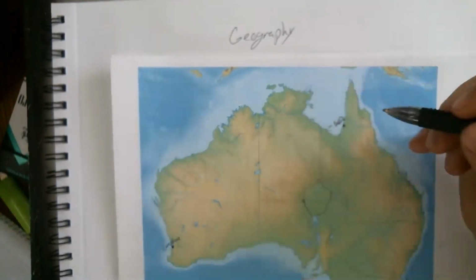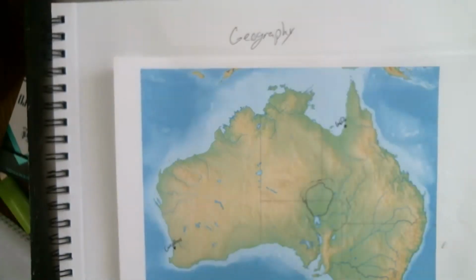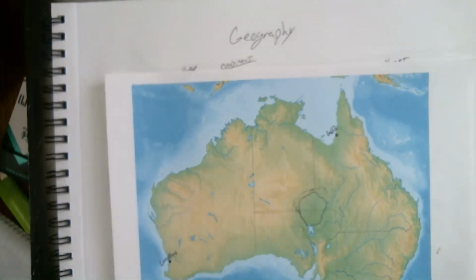So all you need is the basics. You've got big mountain ranges all through here and along the coast. It's given you the rivers already by using pre-existing geography. So you set it up to your liking.